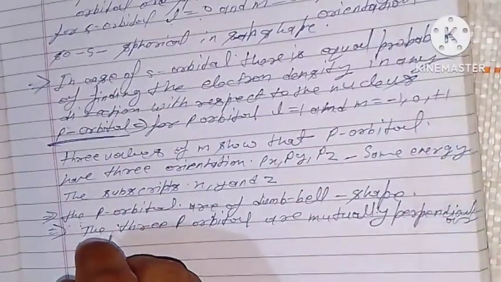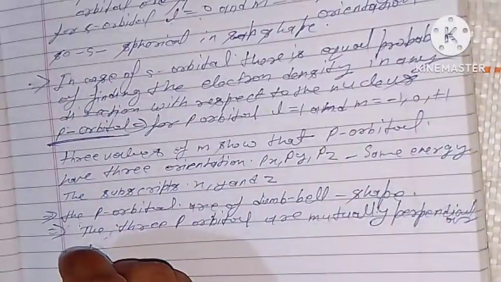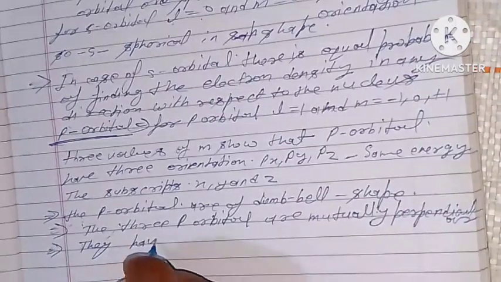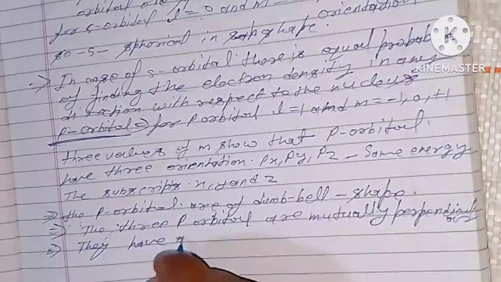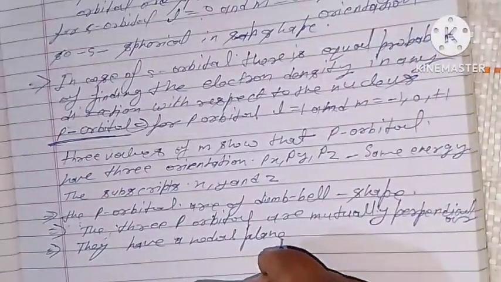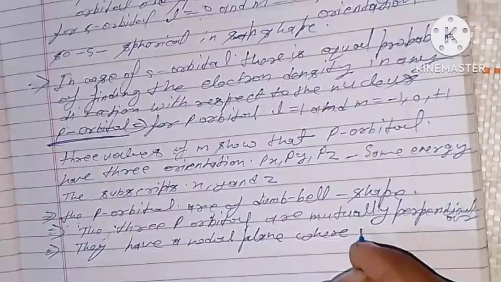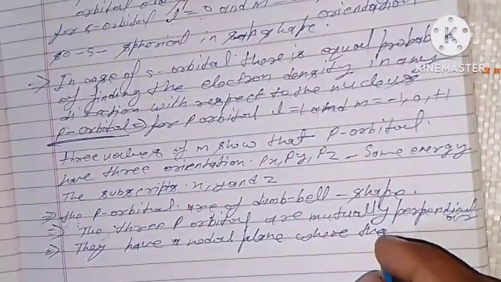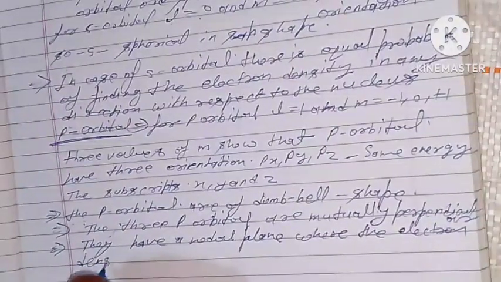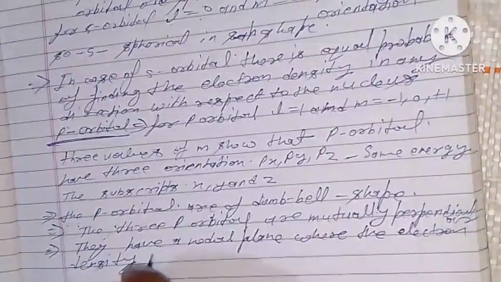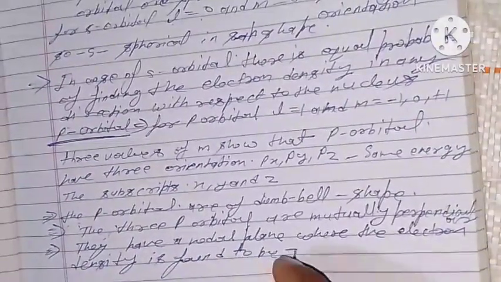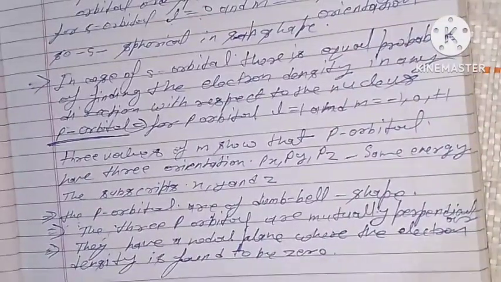They have a nodal plane where the electron density is found to be zero.